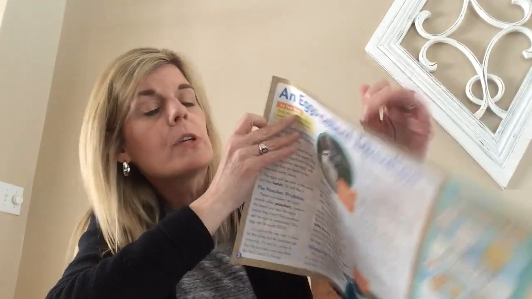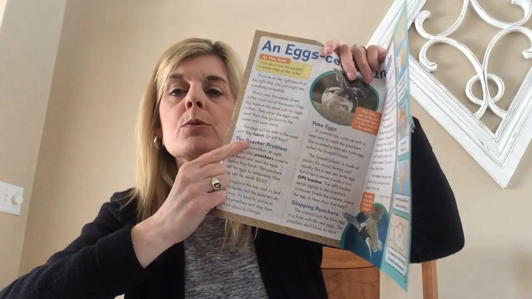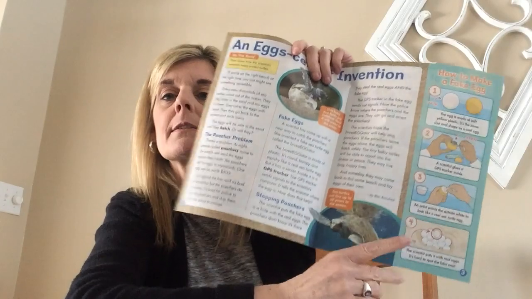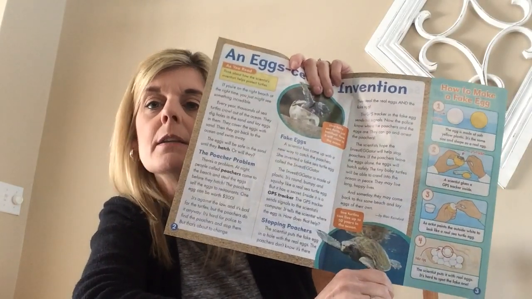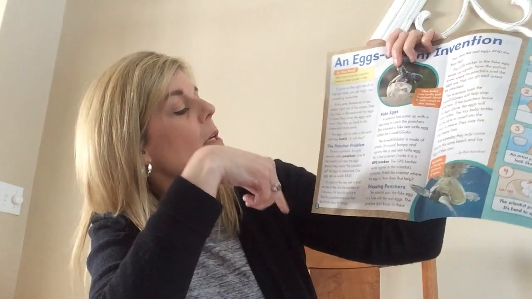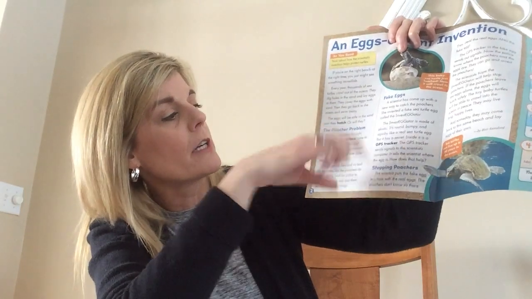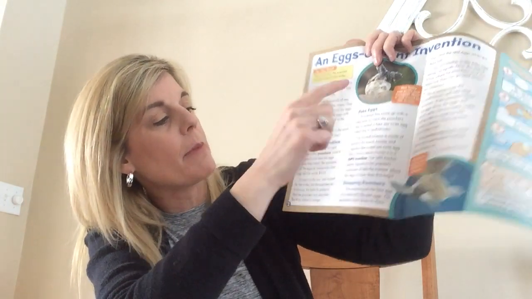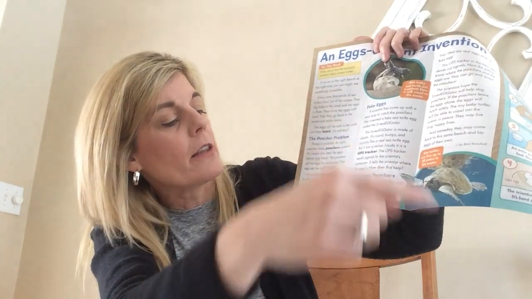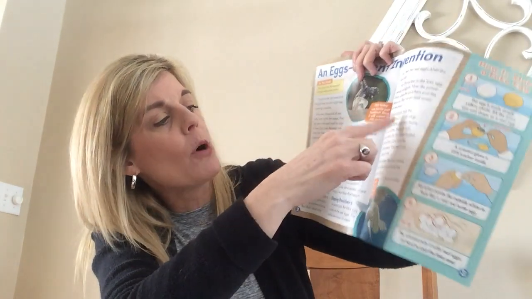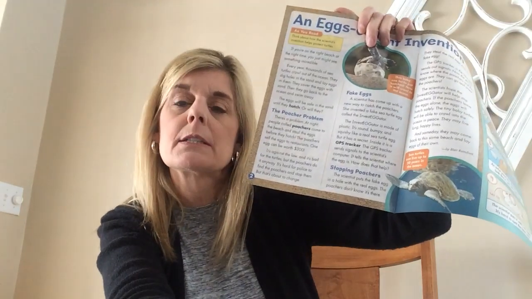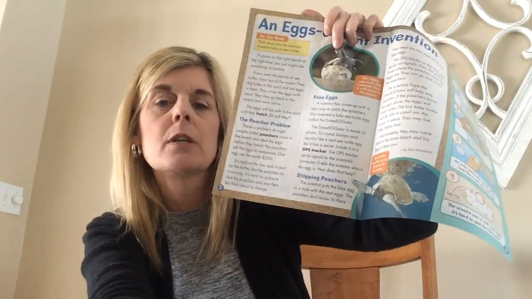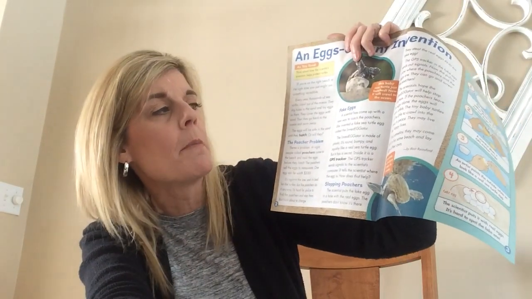Okay, then you can see smaller blue title-like things, and those are called subheadings. And those subheadings let you know what that paragraph is going to be about. So this chunk of words right here is going to be about the poacher problem. This chunk is going to be about fake eggs. This chunk is going to be about stopping poachers. So those subheadings organize your reading into little chunks so that you can understand what that section will be about.